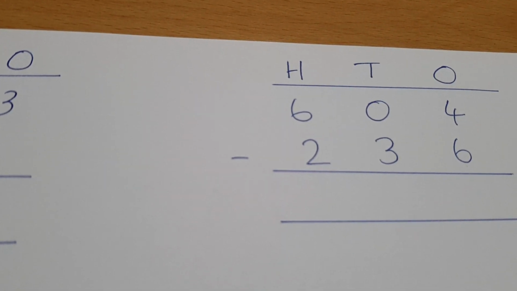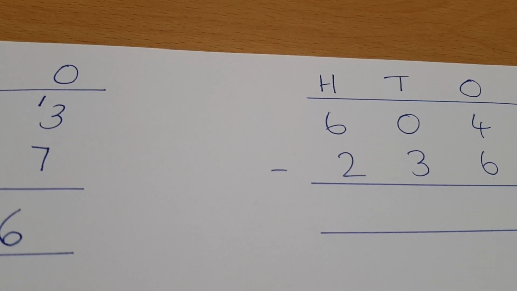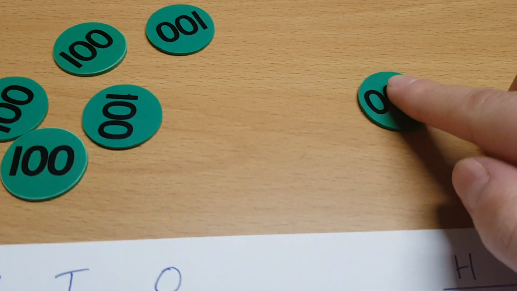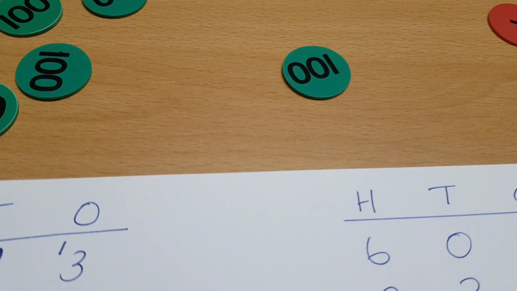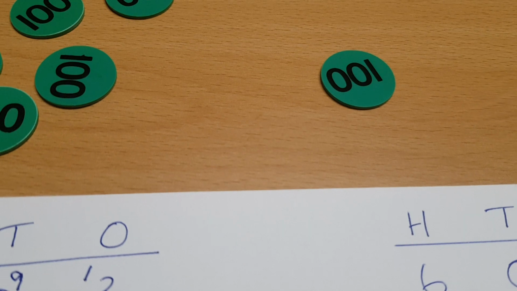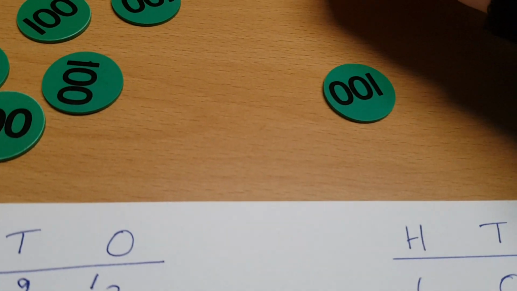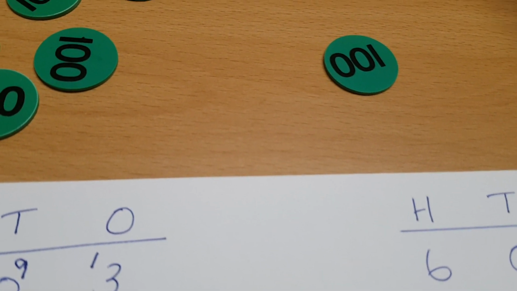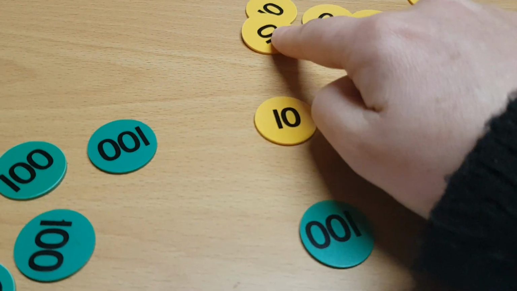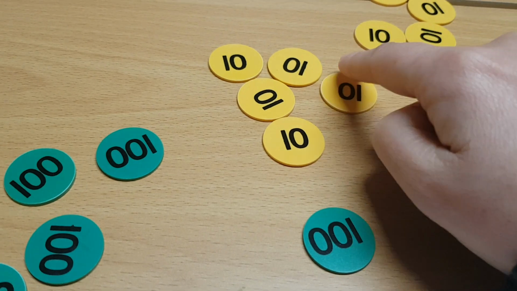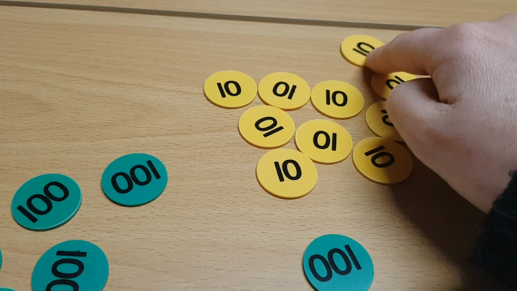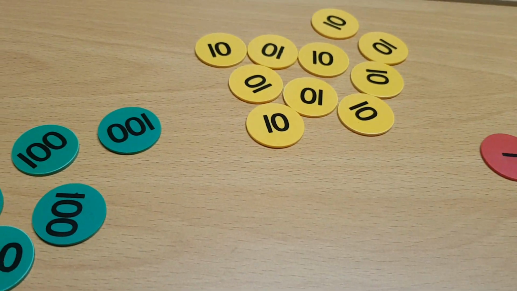Okay, so we've got 600s. We've got plenty. We just need to do 2 exchanges. So I'm going to take that 100 and it's going to move across into the tens column. Okay, now don't forget that we're exchanging 100 for 10 tens. Okay, so if we check out, this is the same as 10 tens. 1, 2, 3, 4, 5, 6, 7, 8, 9, 10. Right, and I just swap them over.